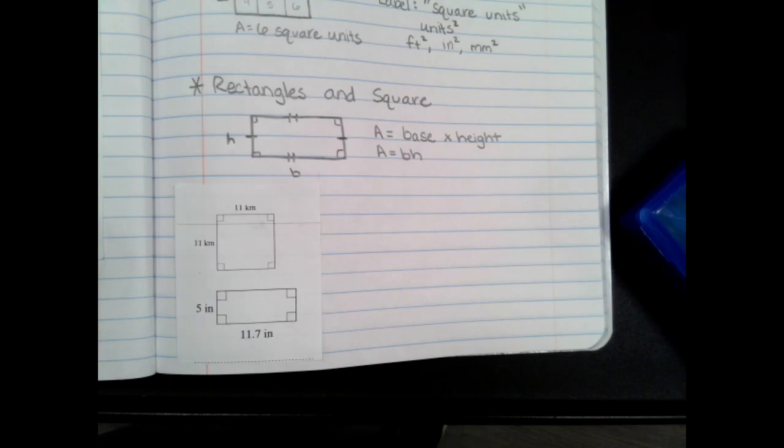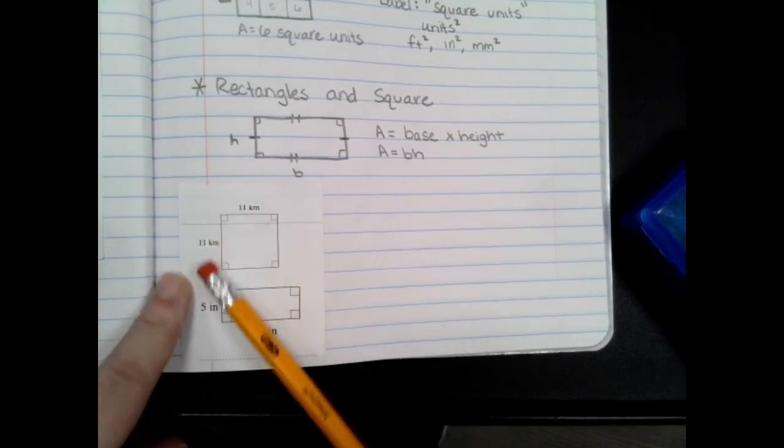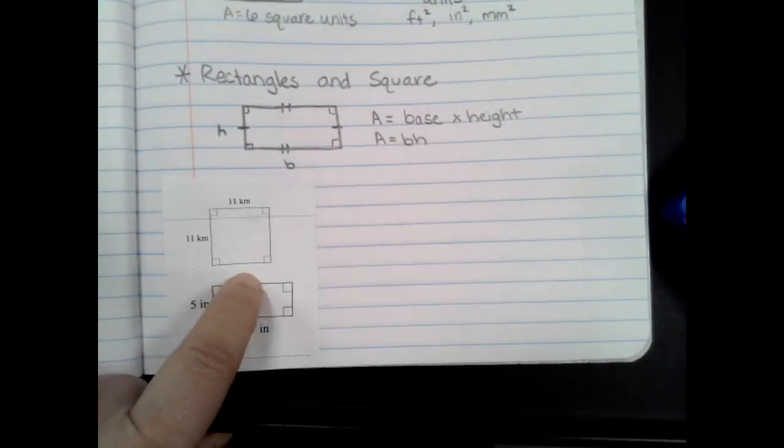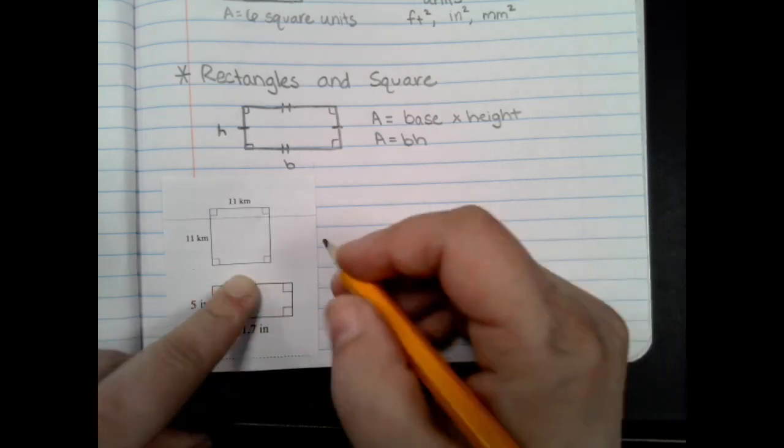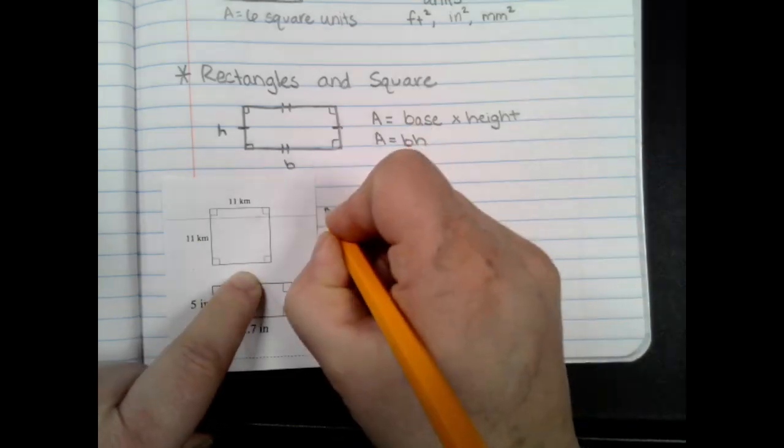Alright, so as we take a look at this first one, what kind of shape is this top shape? How do we know it's a square? Yeah, all the sides are equal. Good. Okay. So let's find the perimeter first.